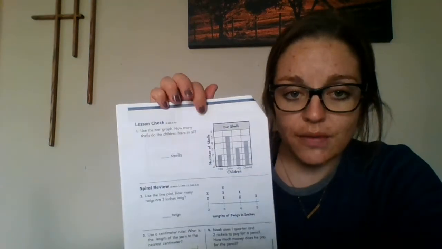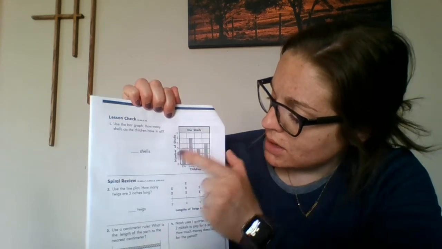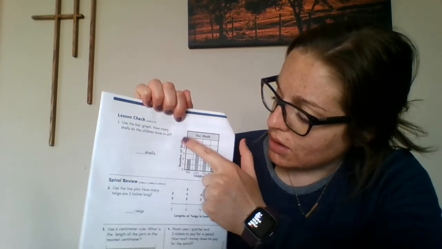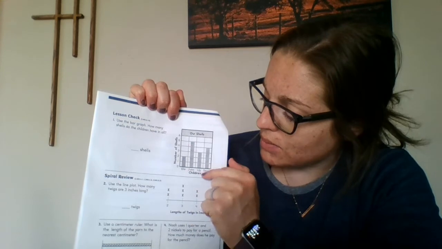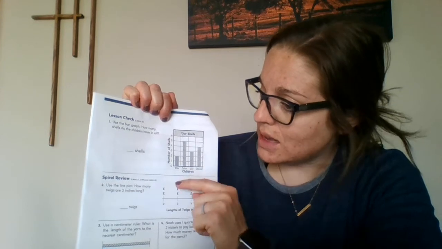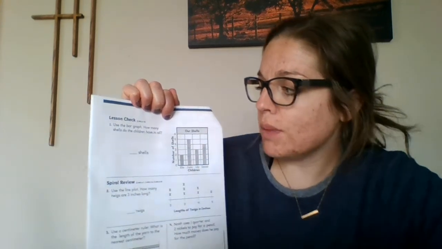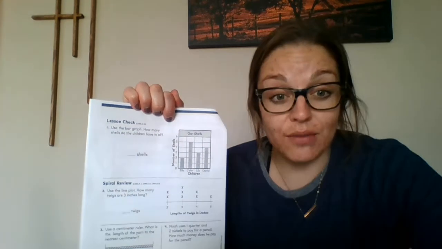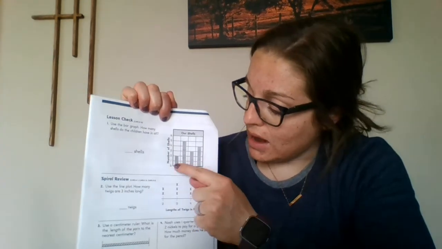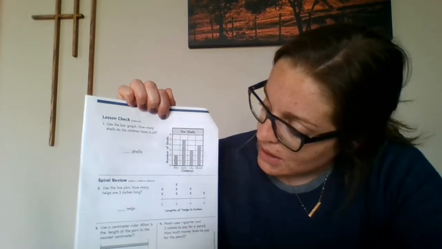You're using this bar graph at the top for this question. We're talking about shells. You have number of shells along the side, and then down below they give you names of children. First one is Ella. Then you have John, Lily, and David. And it says how many shells each of them had. Number 1, use the bar graph. How many shells do the children have in all? So remember, you're going to add up these 4 children. You're going to add up their amounts to figure out how many total shells they found all together.